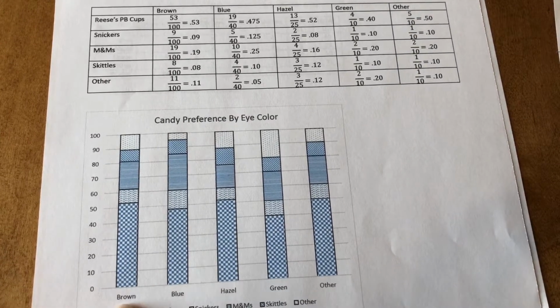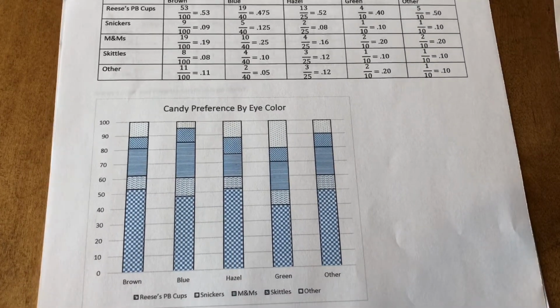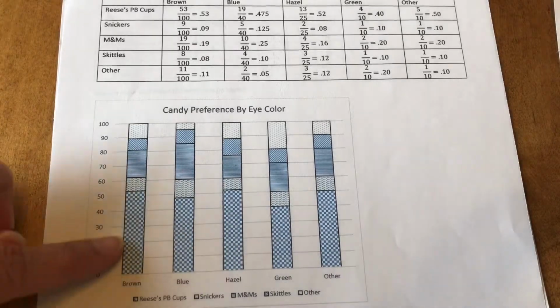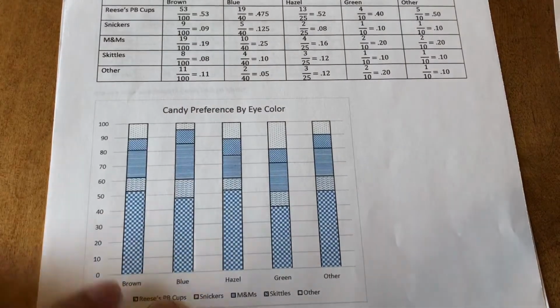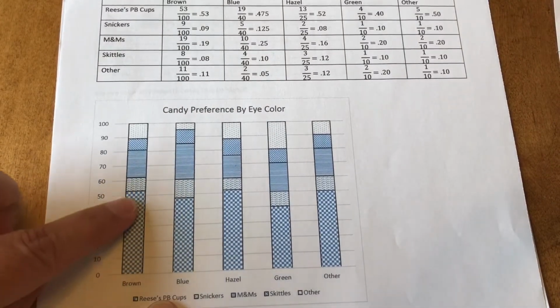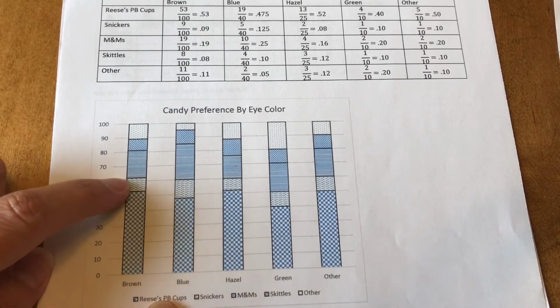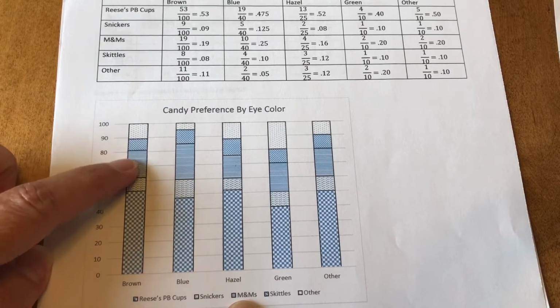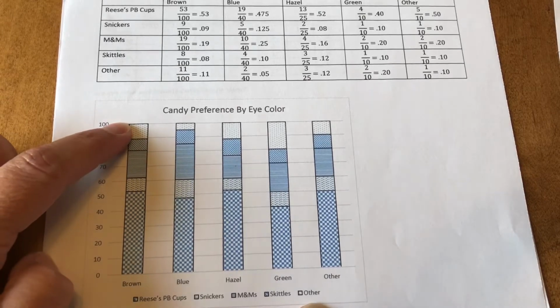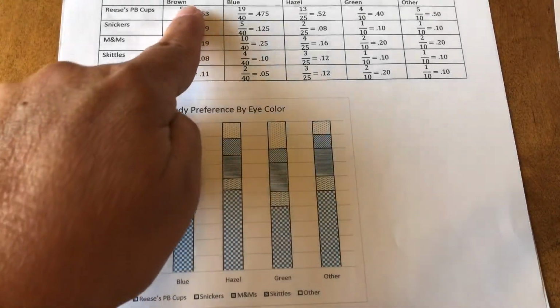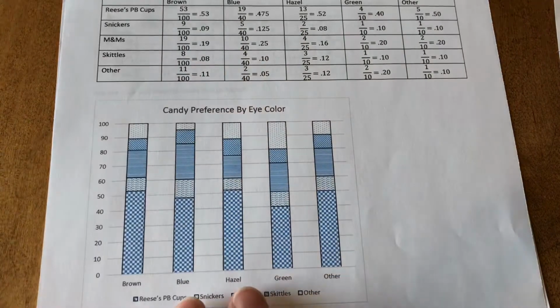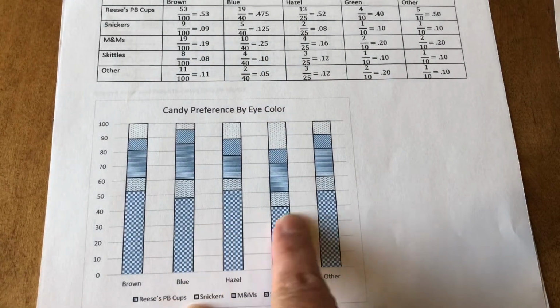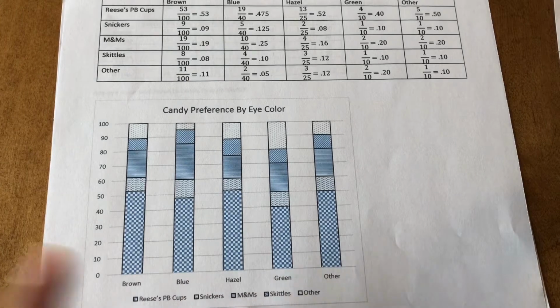Okay, so here's my brown bar. Let me make sure you can see everything. Here's my brown-eyed bar. So this part is Reese's Peanut Butter Cup, so this is 53%. This part is Snickers, okay, and that's about 9%. M&M's is about 19%. Skittles, about 8%, and others 11%. So this bar represents these percentages, okay, and I have the different textures or patterns for the different candies.